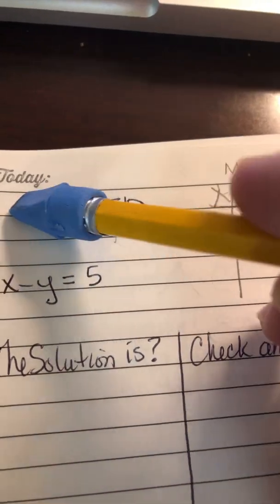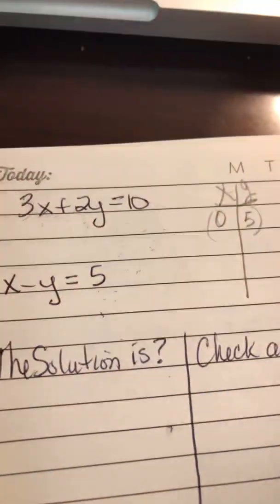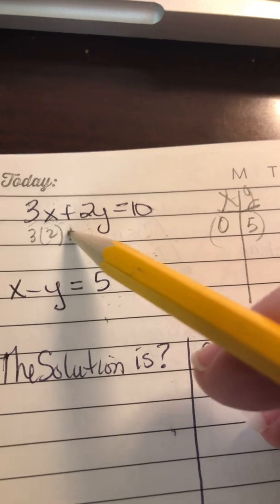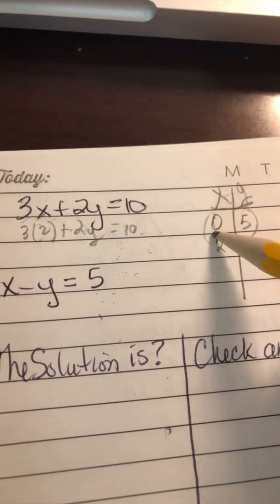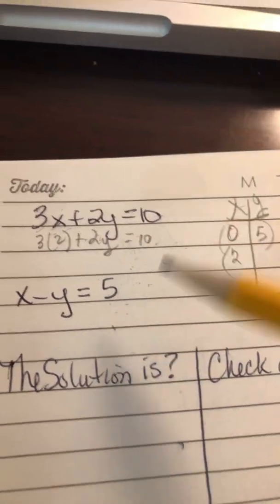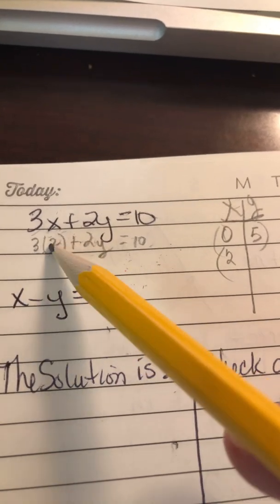If I said, well, wait a minute, what if x is, let's say, 2? I could plug in 2 for x. I just picked numbers at random. I could have chosen something for y instead if I wanted to. But if I plugged in 2, then this is 6.